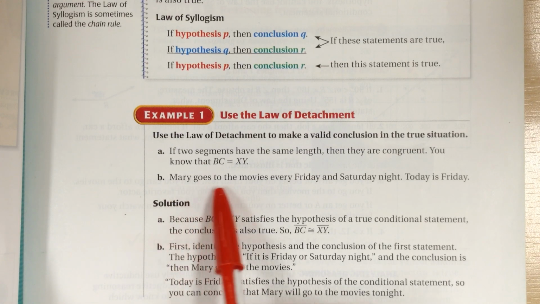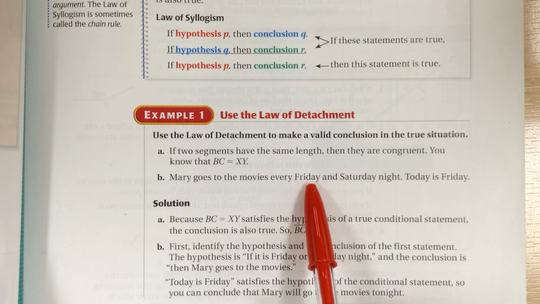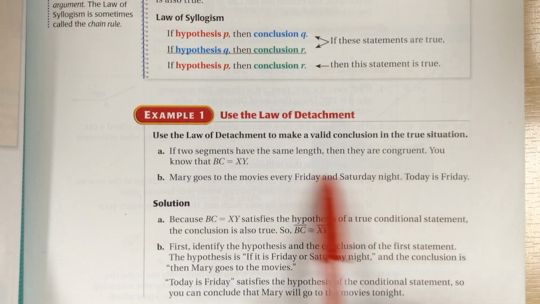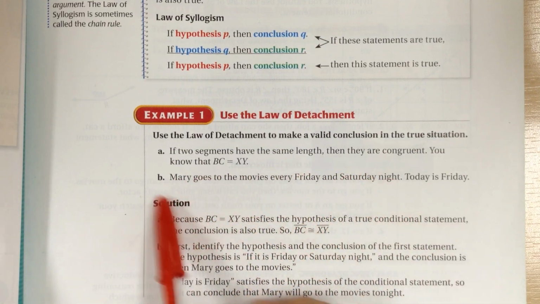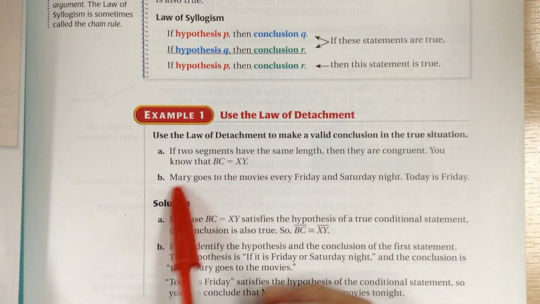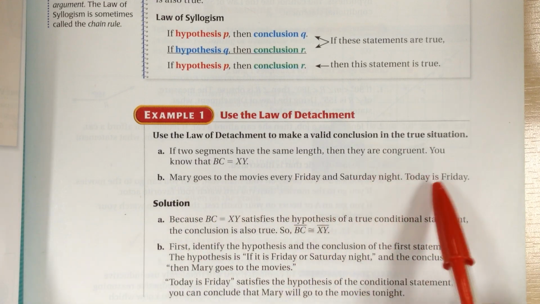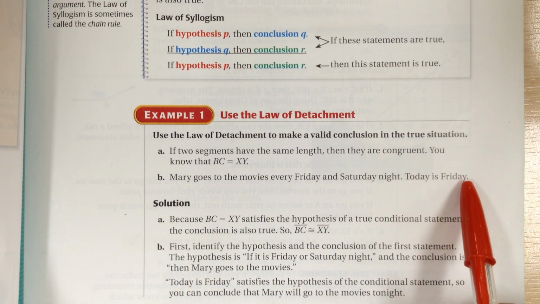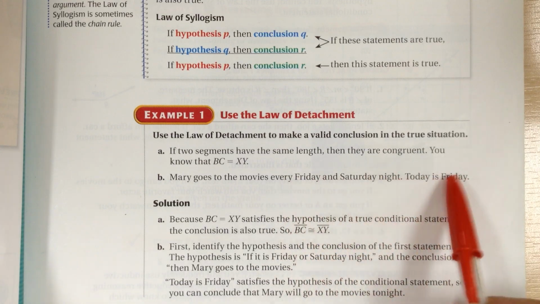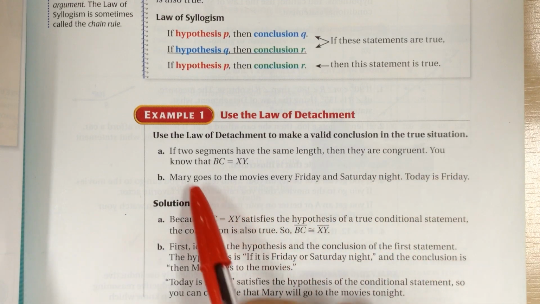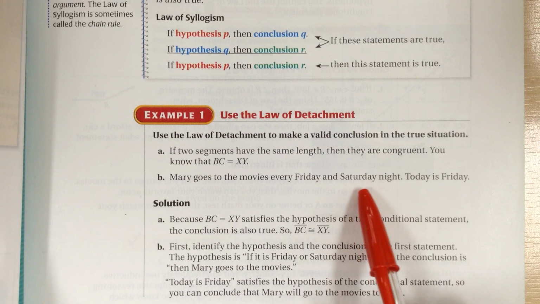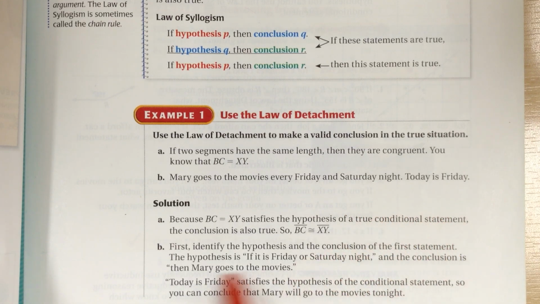Mary goes to the movies every Friday and Saturday night. That is your true statement, your hypothesis. And it says today is Friday. Based on these two facts, you can conclude that Mary will go to the movies tonight.